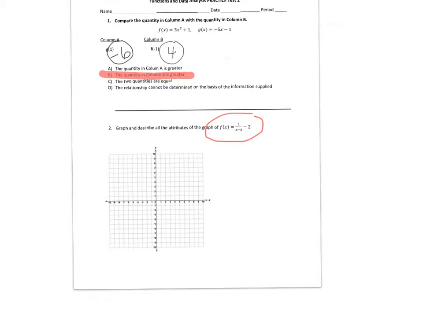A few things you have to remember about the rational function is that it has two asymptotes, and the asymptotes are given to you by h and k. h is always the number at the bottom next to x. k is always the number that's all by itself, just like before.